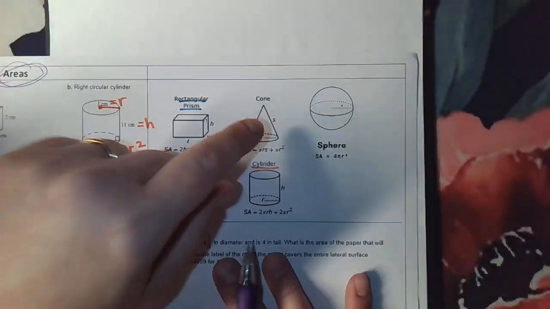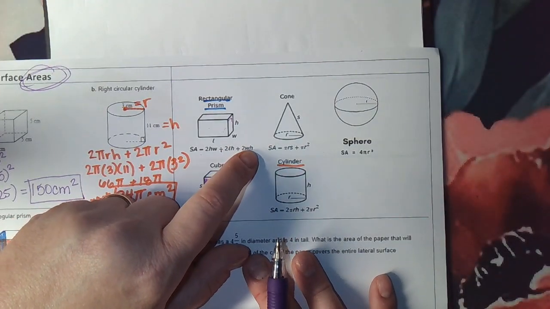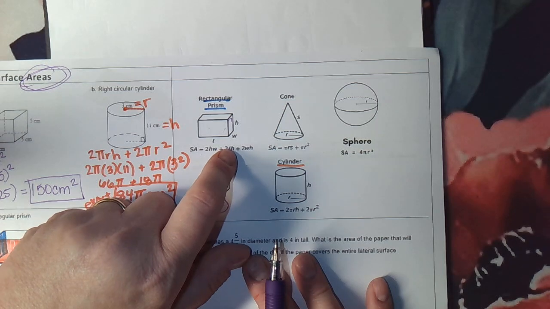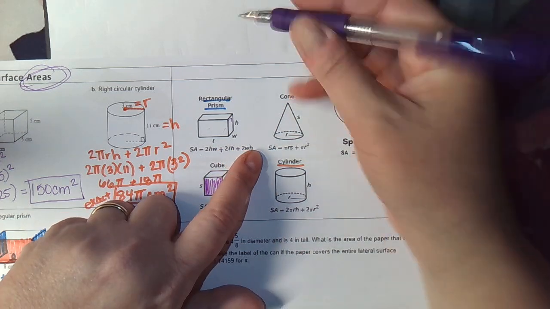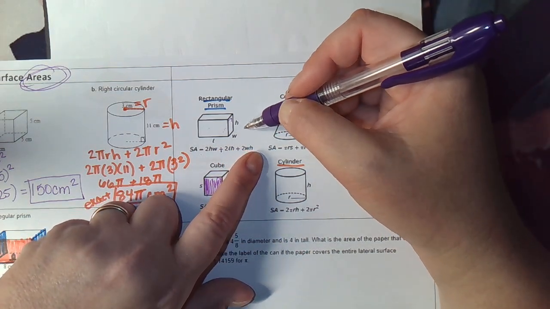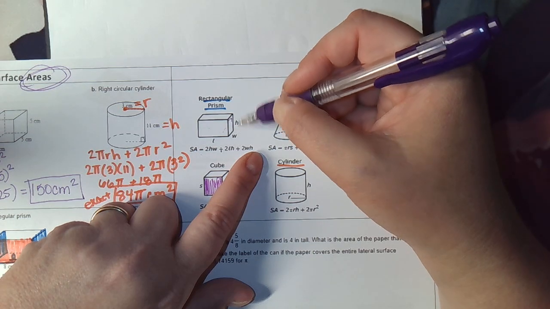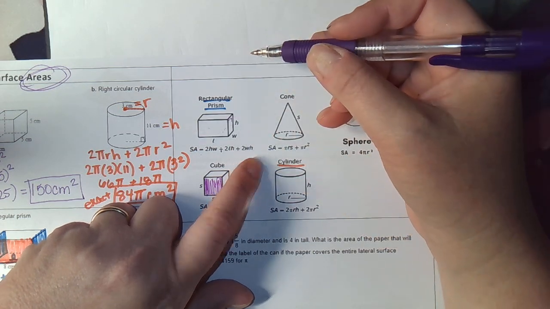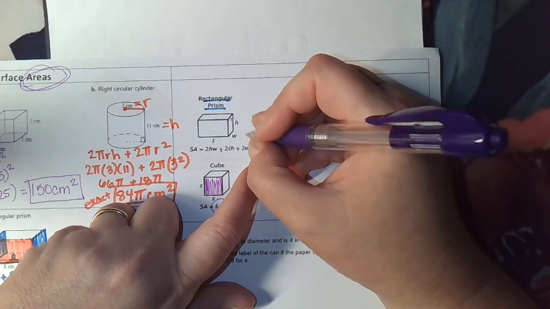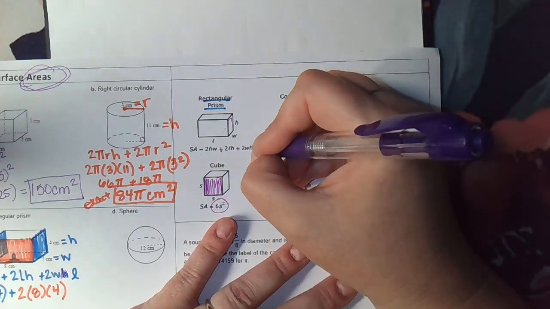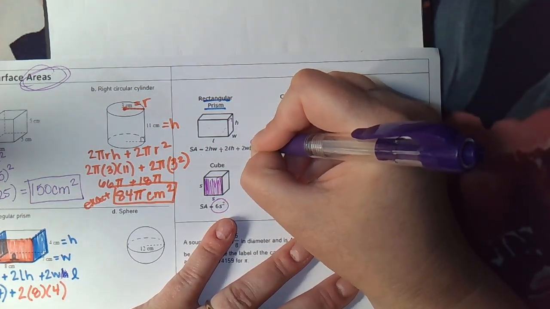So over here where it says plus 2LH plus 2WH, it's supposed to be 2WL. That's supposed to be an L.